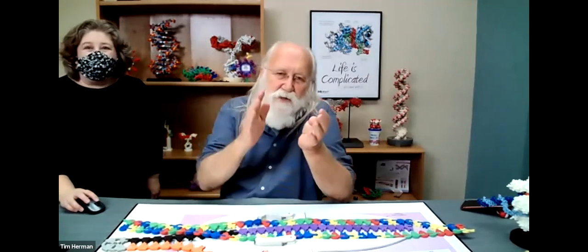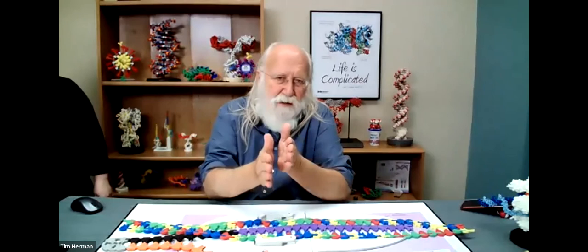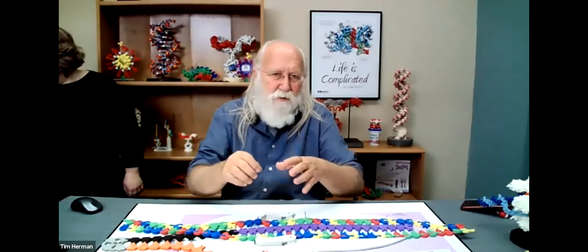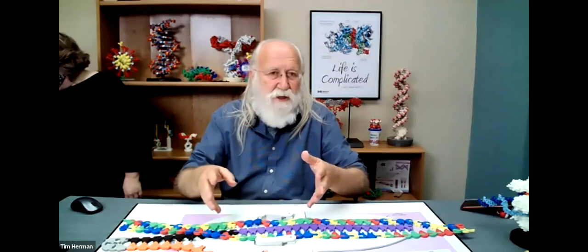So if you're looking to knock out a gene, then CRISPR is a great way to do that. Because chances are, as you repair the cut that Cas9 made, then you will throw off the reading frame. So whatever protein was being expressed by that gene will no longer be made.